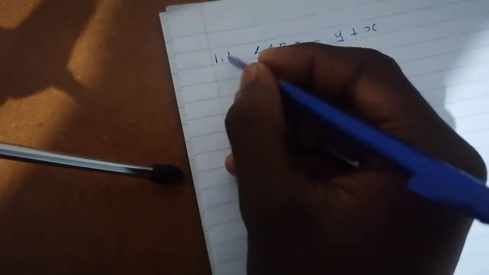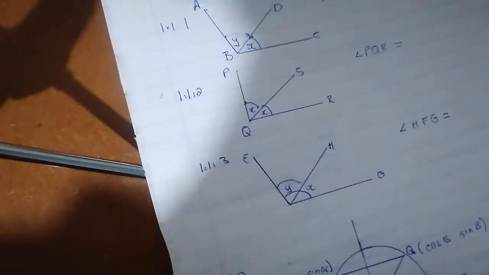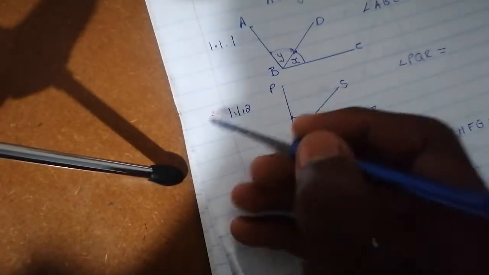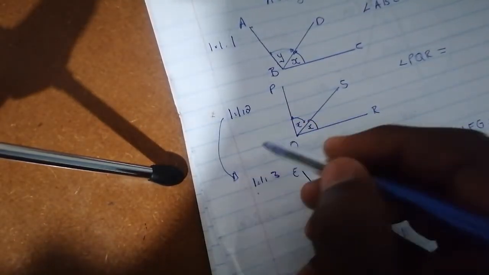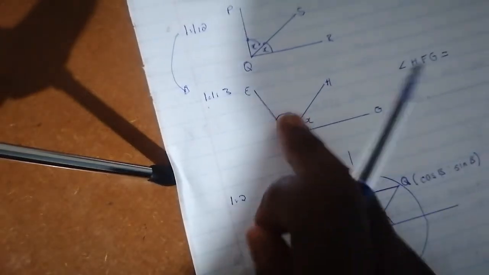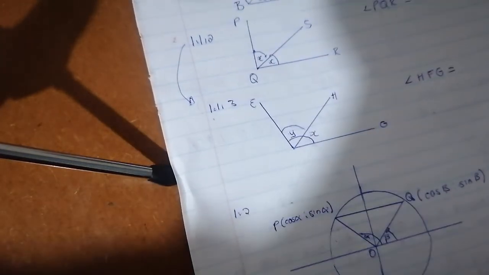Okay, we are moving to 1.1.2. Guys, here I think I made a little mistake. So our 1.1.2 should be 1.1.3. So this one and this one. Okay, we focus on 1.1.3. But let's move on.